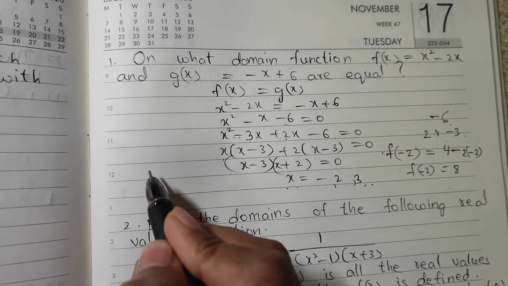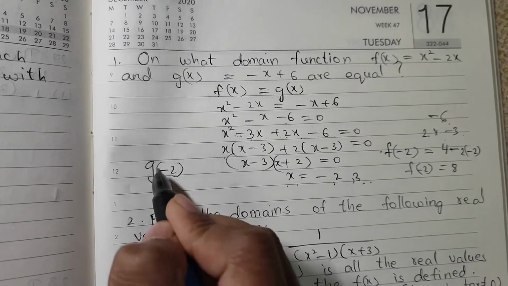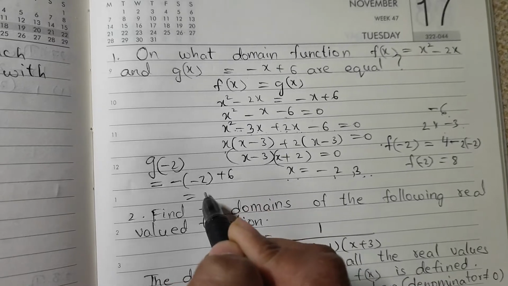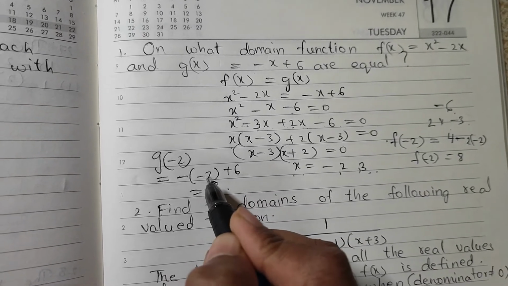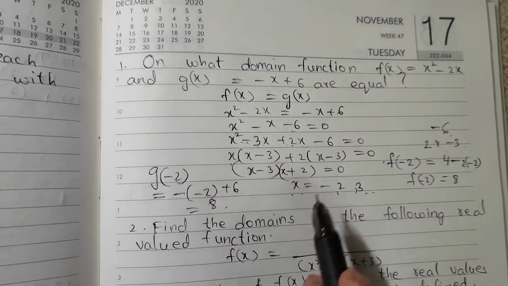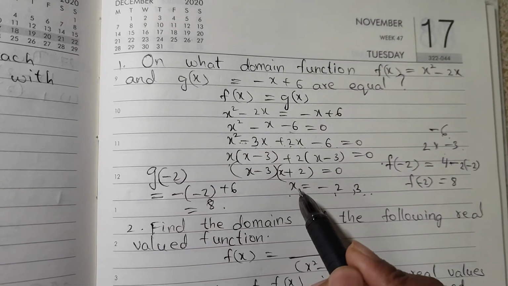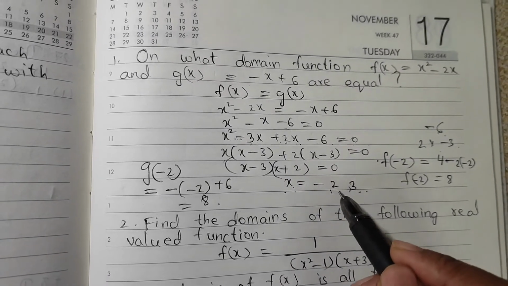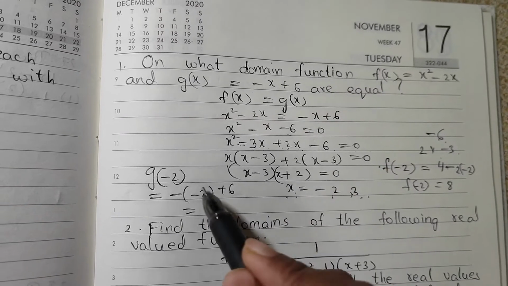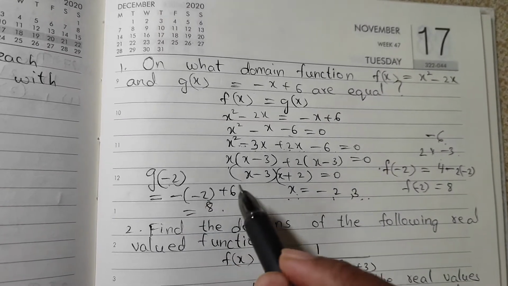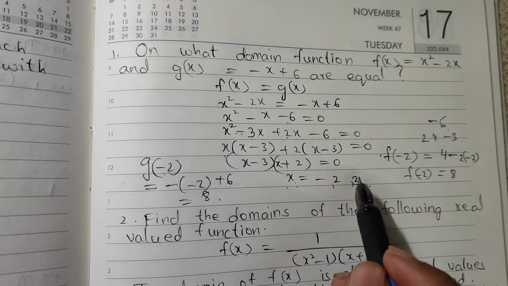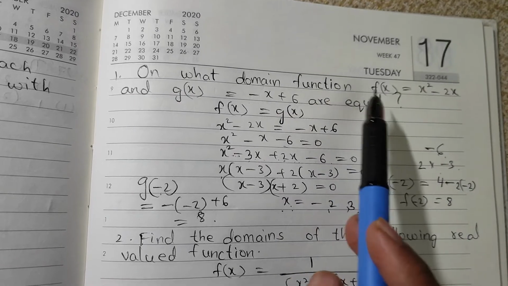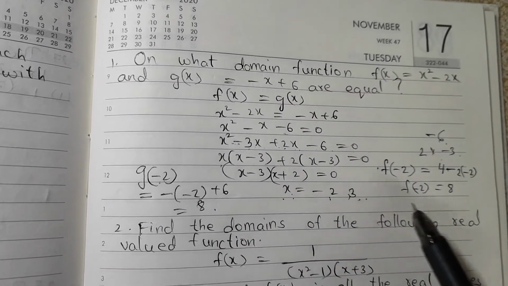And for that case, let's see g(-2). If we do g(-2), we'll get -(-2) + 6, which is equal to 8. So minus of minus is plus, 2 + 6 is equal to 8. So in this way, if you substitute x = -2 and x = 3, you'll get some value for f(x) as well as for g(x), and those values at that particular point will be equal. That is the whole summary of the equality of functions, when the functions become equal. Okay, let's see the next question.